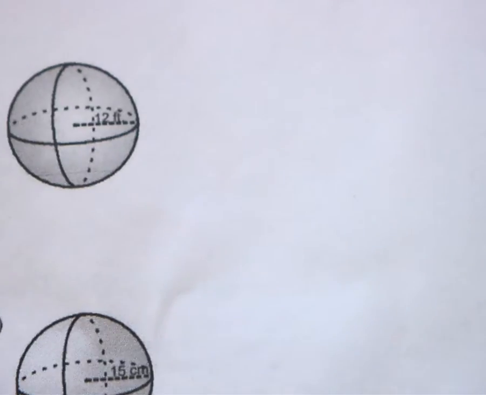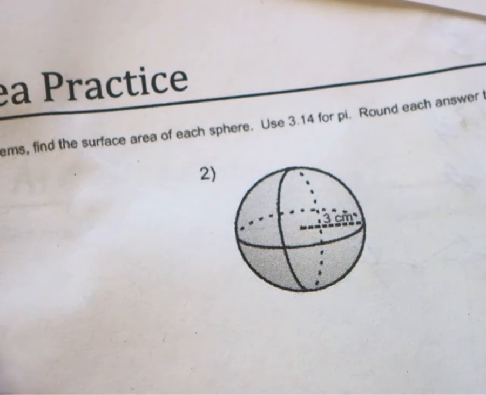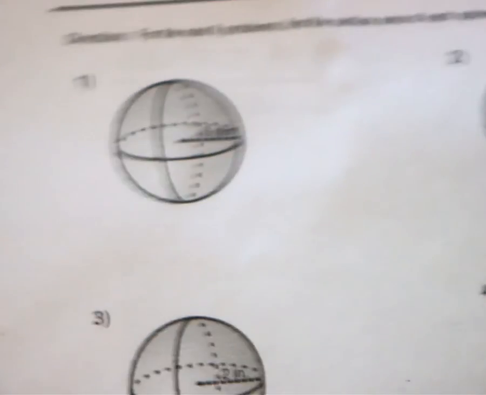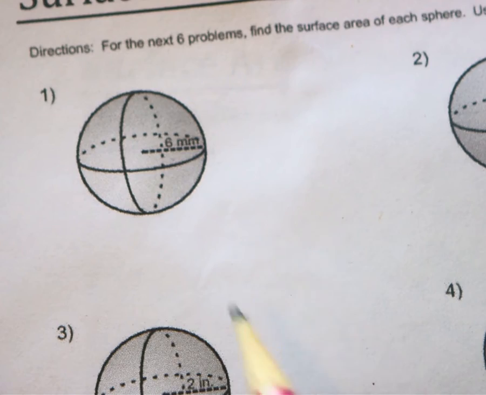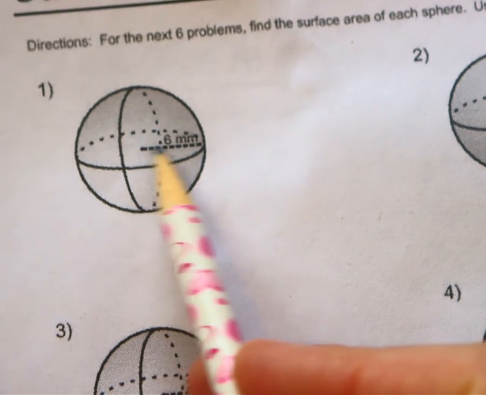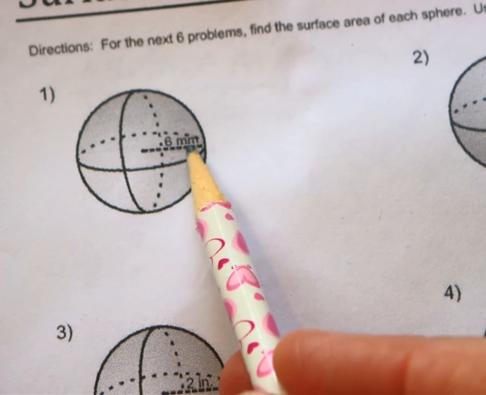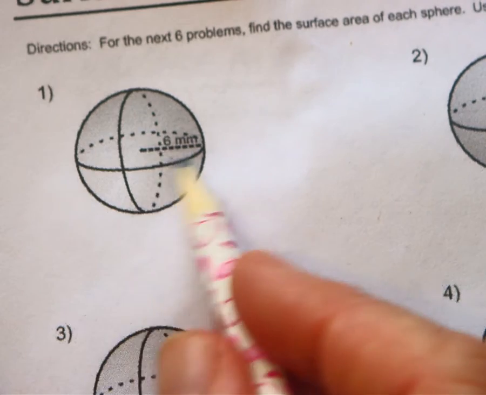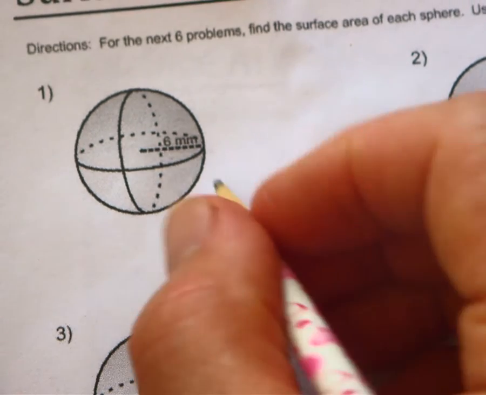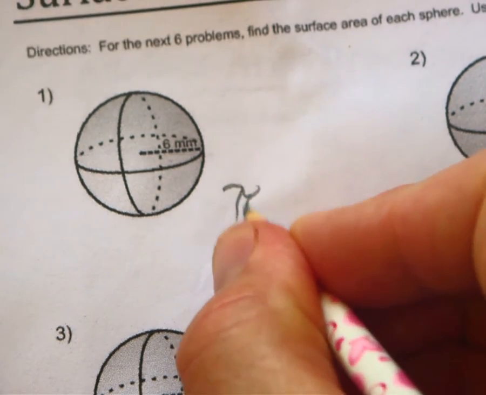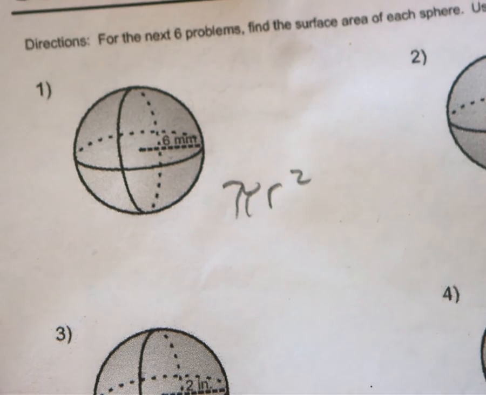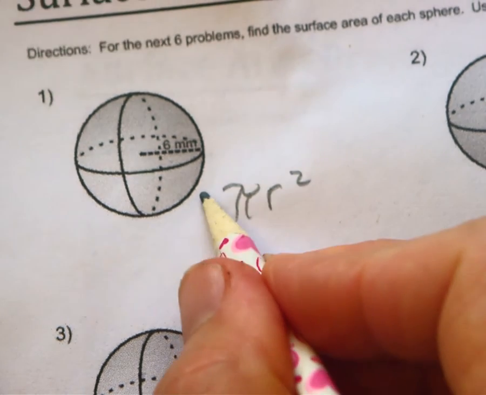Okay, so doing this page, we have to find basically the area of a circle on the inside and multiply it by 4. So this first one, we have a radius of 6 millimeters. So how do you find the area of that circle? Pi times the radius squared. And then we're going to multiply that by 4.